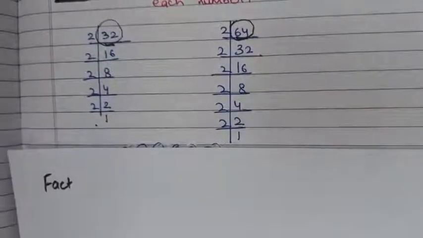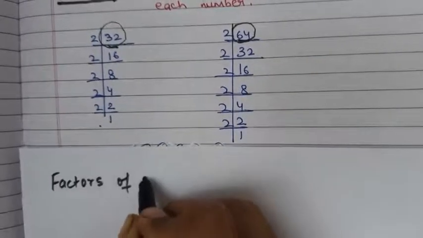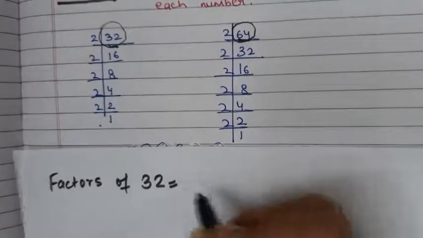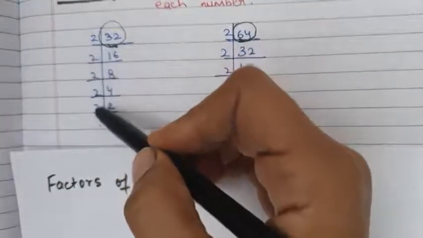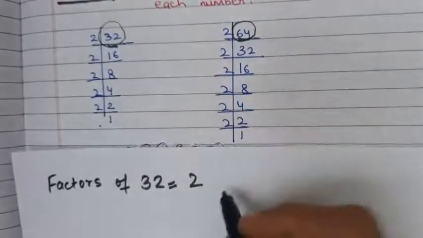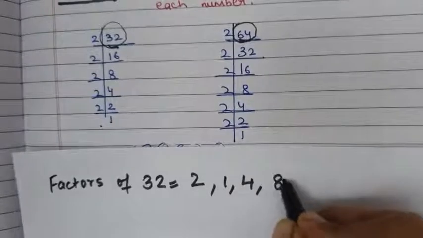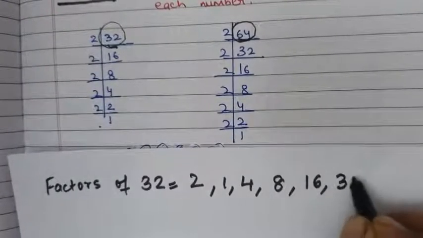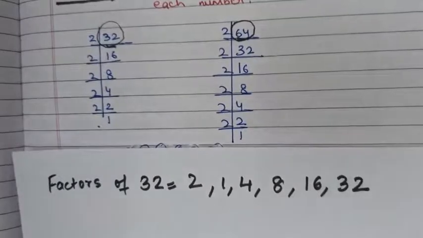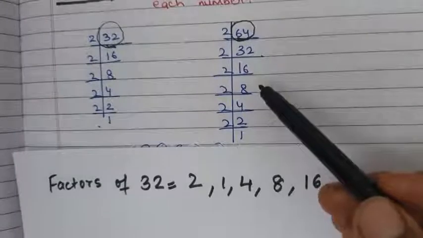First of all, let us write the factors of 32. Start from here. 2, these all are same. Then 1, then 4, then 8, then 16, and in the last 32. Then let us write the factors of 64.